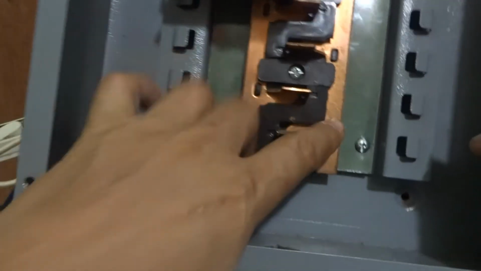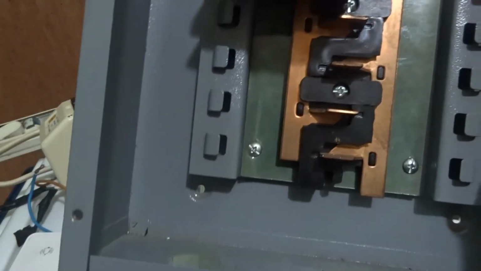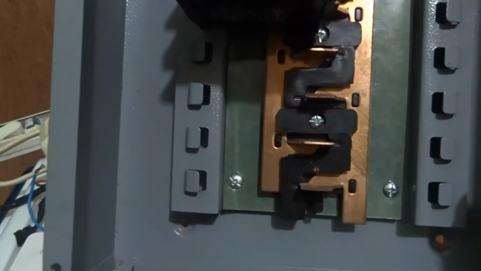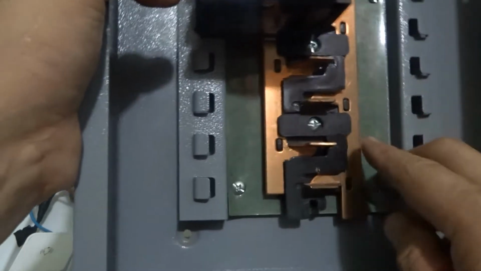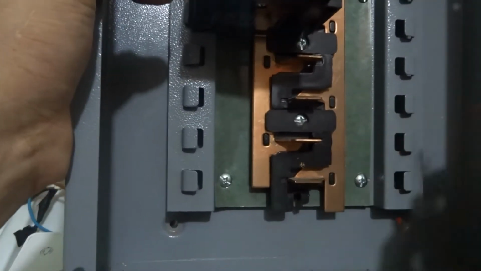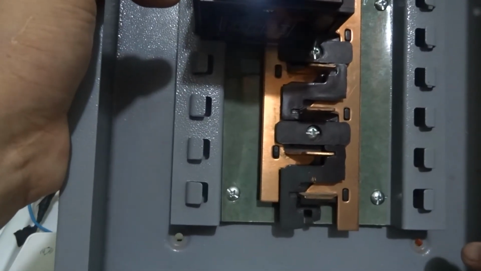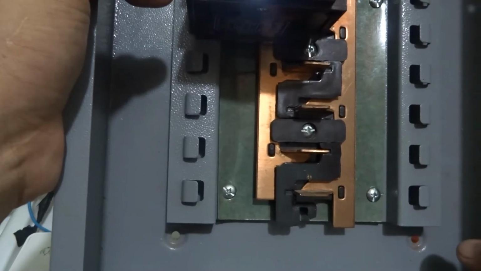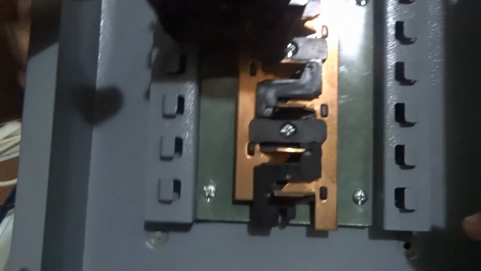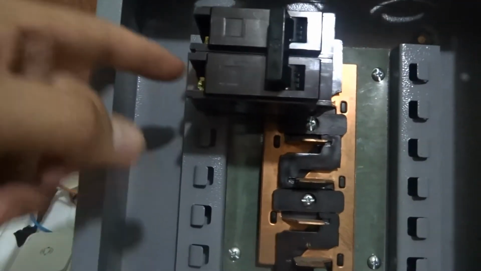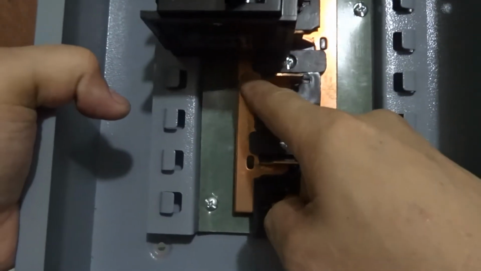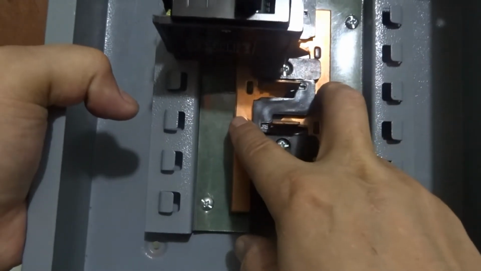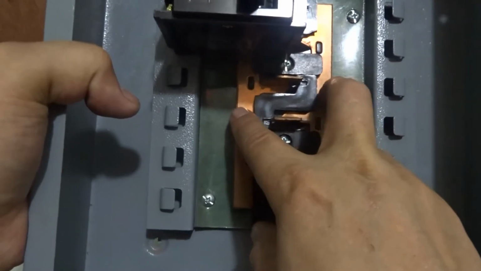This one is a bus bar. The bus bar, the two rows in the main circuit breaker panel, connect to hot bus. This is where the current flows from the main breaker to the branching circuits and reaches the outlet. This is line 1, line 2. If you take out this one, this bus bar will be divided into two pieces.